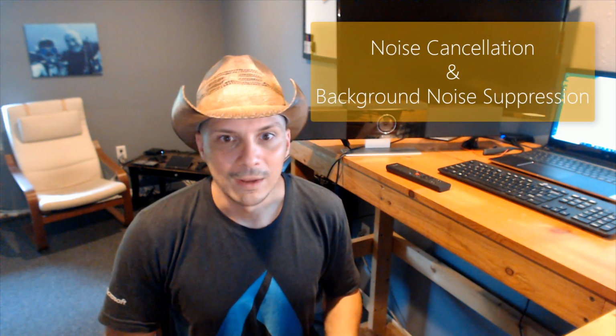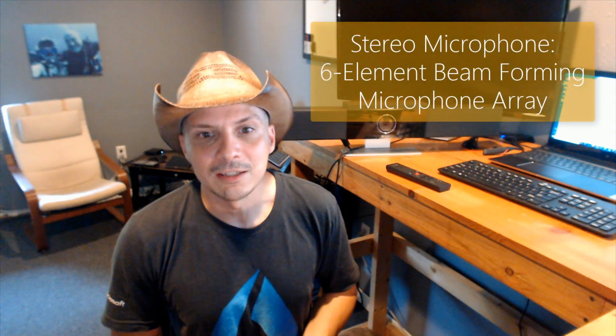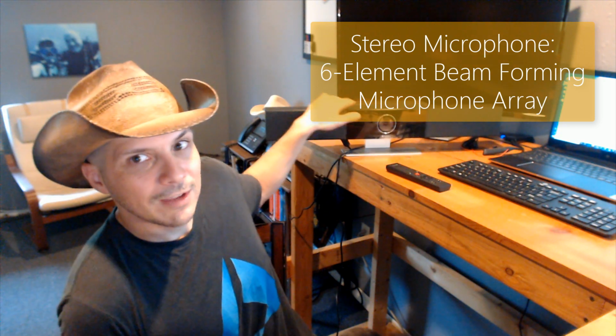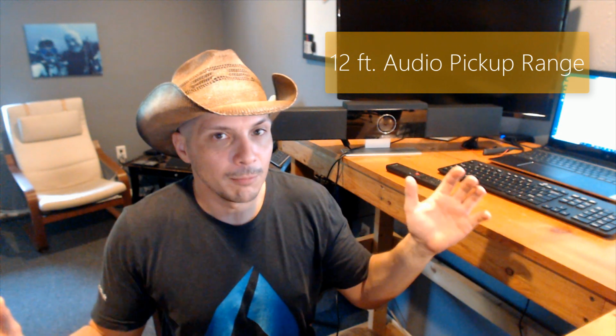On the audio side, we have noise cancellation and background noise suppression. We have the Polycom noise block technology, as well as the Polycom acoustic fence technology. There are mute and unmute controls from the remote control. And then we've got a stereo microphone that consists of a 6-element beamforming microphone array. Right along the top here, we've got microphones covering every which direction. Then we have the 12-foot pickup range for audio. Now that's a good distance. It's not a huge space, but again, keep in mind, this device is targeting your huddle room spaces.